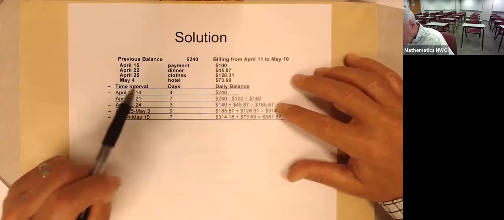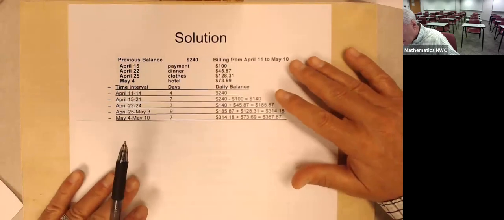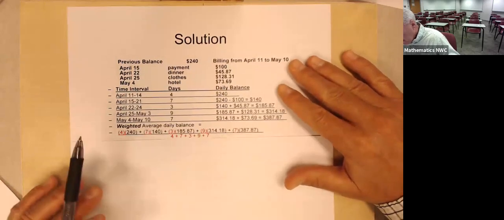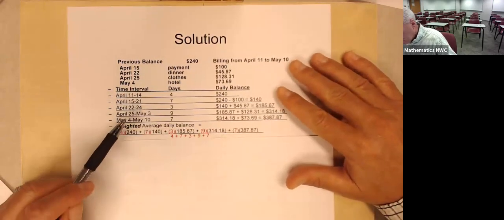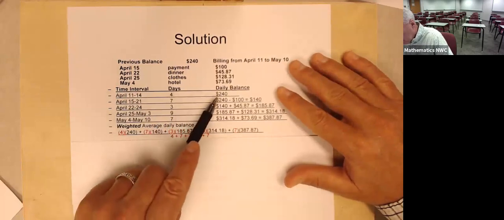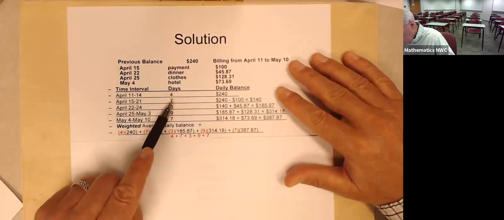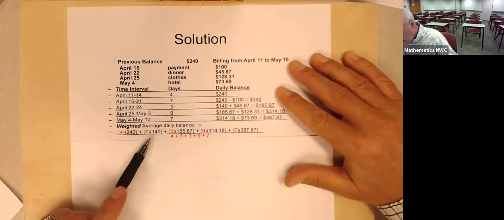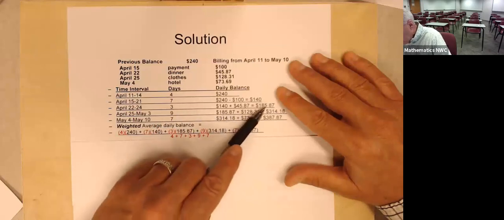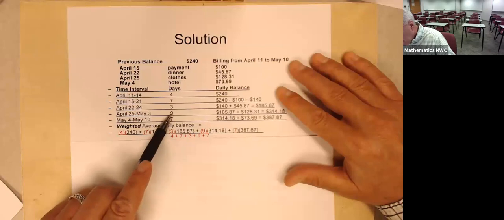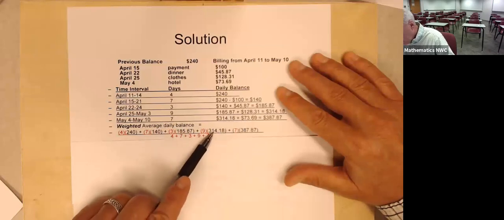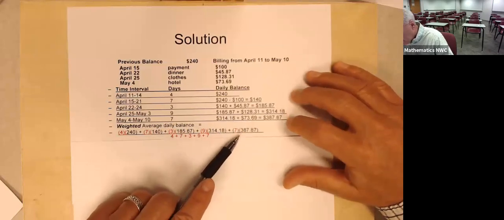For 3 days, now we need a weighted average. Notice the weighted average will take these 4 days times what you owed each day. Then we have 7 days that I owe $140, 7 times $140. That's added to it. 3 days that I owe $185, 9 days that I owe $314, and finally 7 days that I owe this.